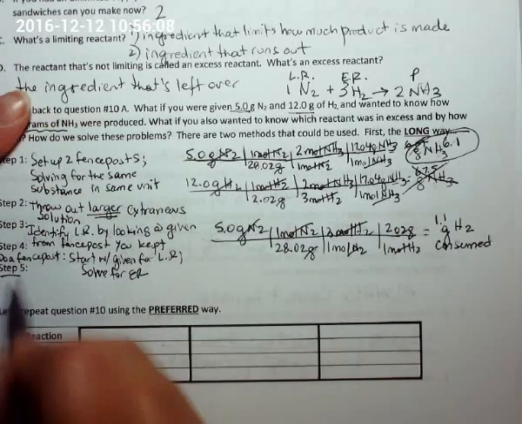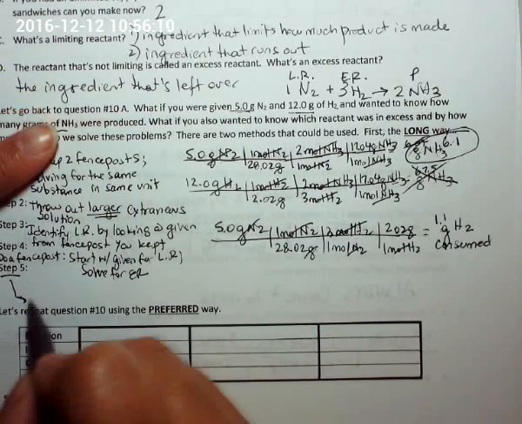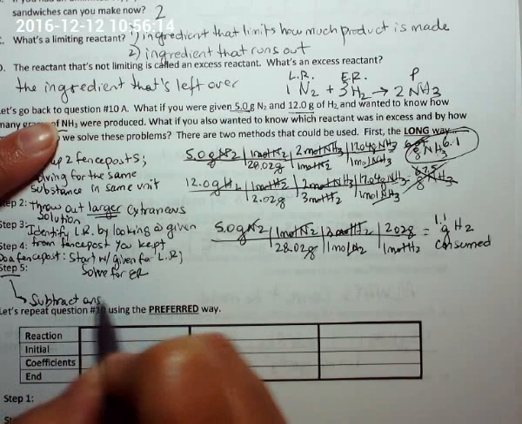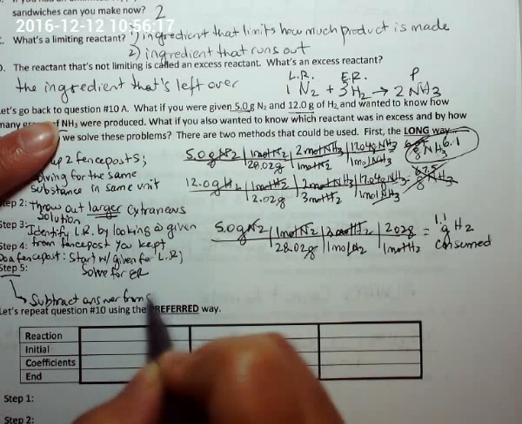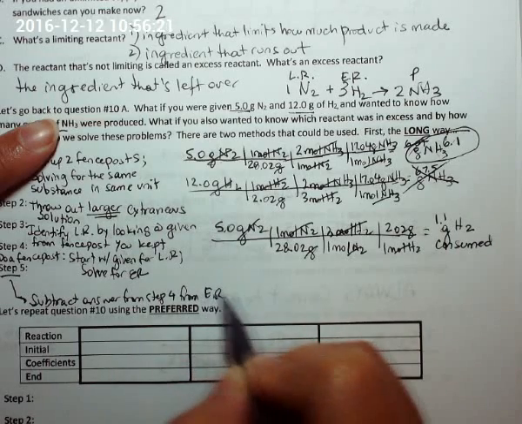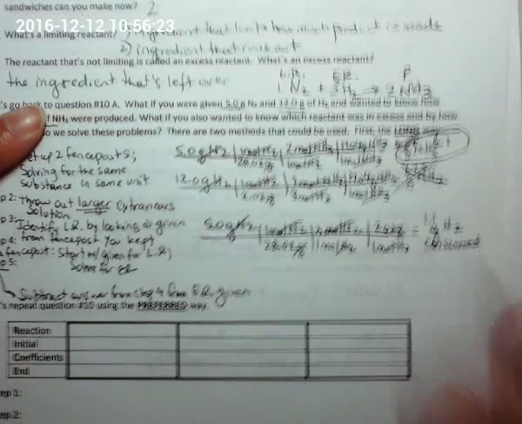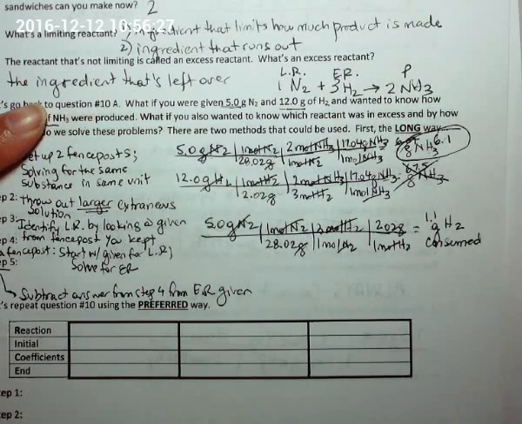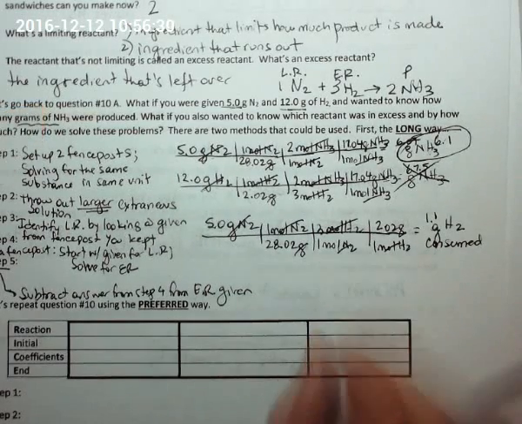And so step 5, where I need a little bit more room, you're going to subtract the answer from step 4 from ER given. All right, so I used 1.1 grams of hydrogen, but is that how much I was given? How much was I given?